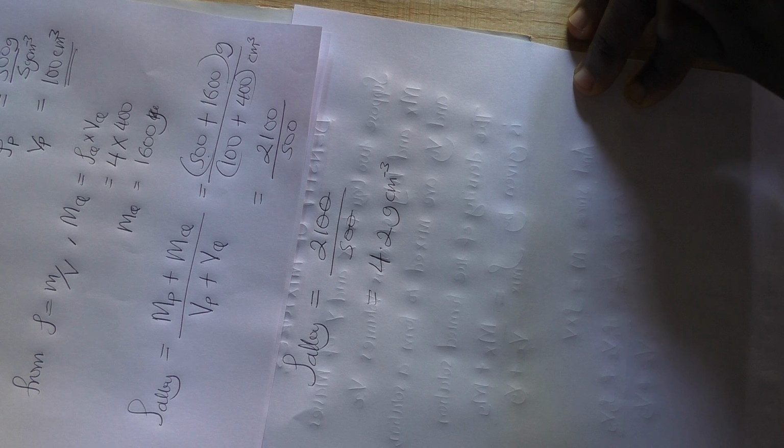This was a bit tricky because we had to get the volume of P and the mass of Q. So that is how we shall work out such problems. Otherwise, that will be for today.